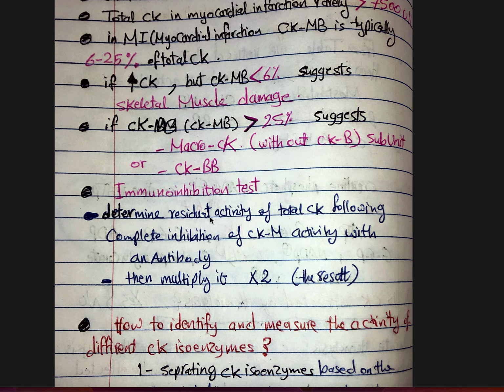Immunoinhibition test determine residual activity of the total CK following complete inhibition of the CKM activity with antibodies. Then multiply by 2 and then the results. So I don't want to skip it as something so easy, so that's why we called it immunoinhibition test. If you just remember, if you just mention immuno, that means we use antibodies. But why is it inhibition? Because it causes inhibition with the CKMP.